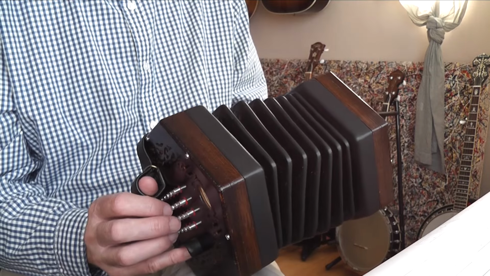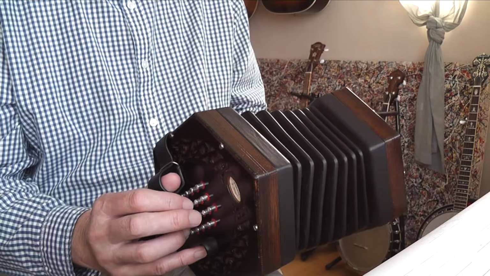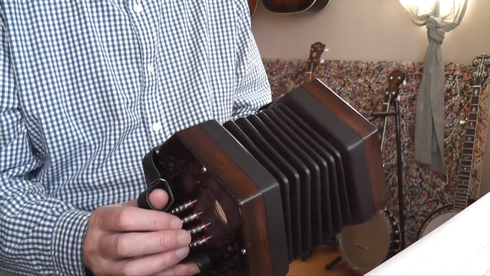So a harmony is where you have two notes or more. In this instance you've got a note which is the tune and a note which is not the tune but should sound nice with it, but unfortunately the way this concertina is tuned it doesn't sound that lovely. So here are the harmonies. So that's done completely in harmonies except for that single G.